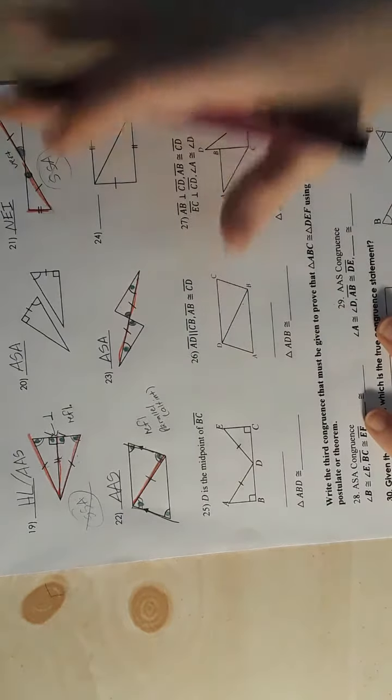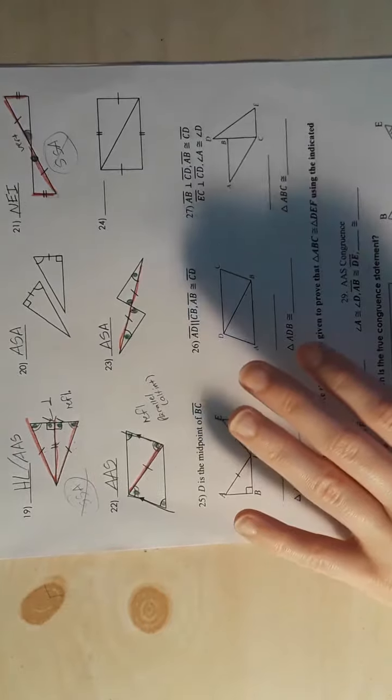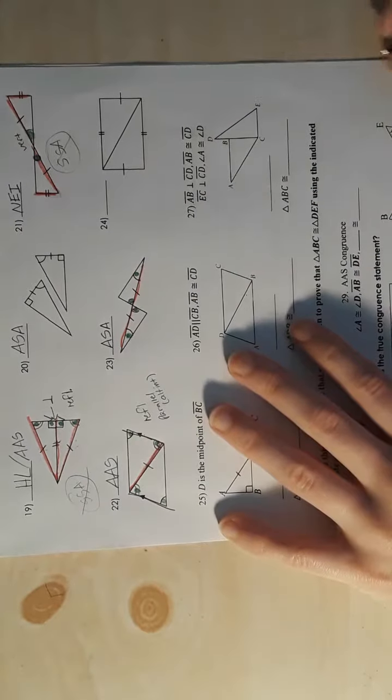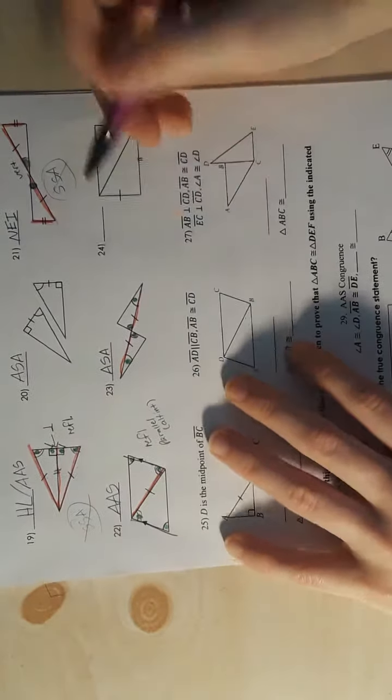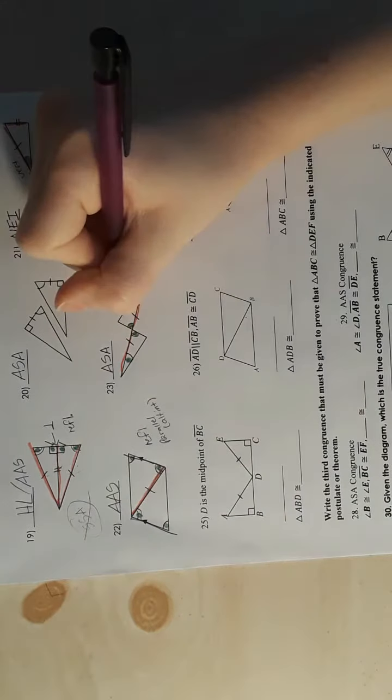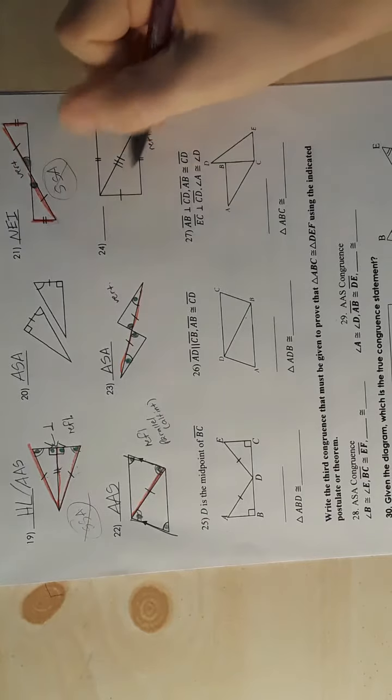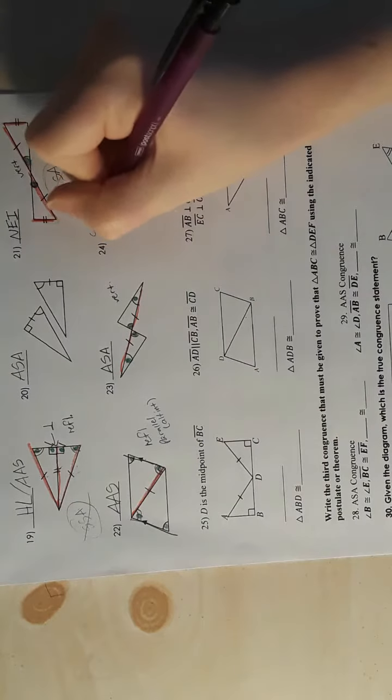So again, color coding, hope maybe helpful. If it's not, don't worry about it. Don't worry about trying to use the color coding method if it already makes sense. But hopefully that's helping those of you who were a little bit confused before. And then this one, you should be able to see pretty quickly that we have reflexive here. We have reflexive, which gives us side, side, side. So that one's pretty straightforward.